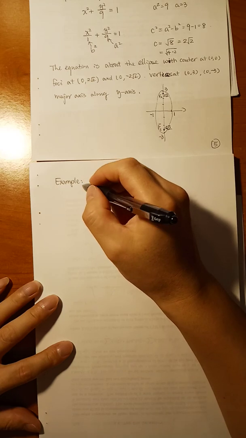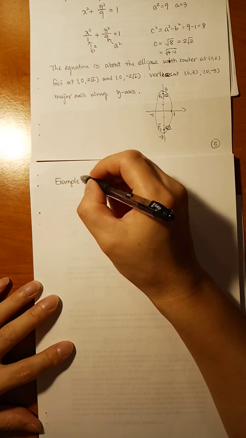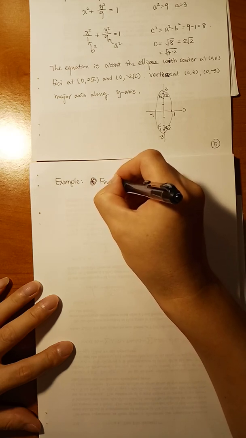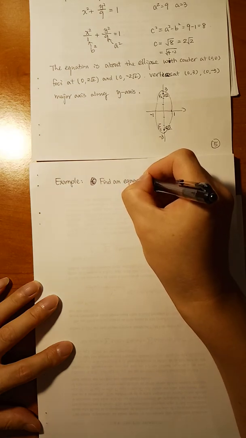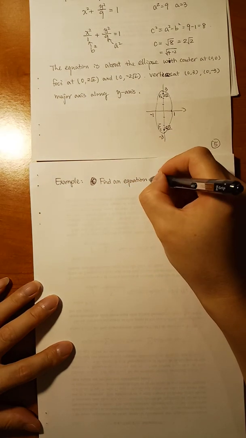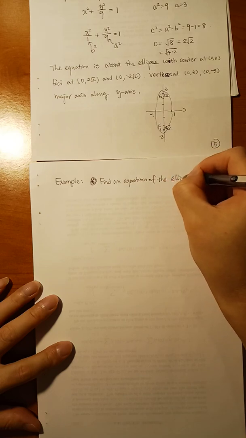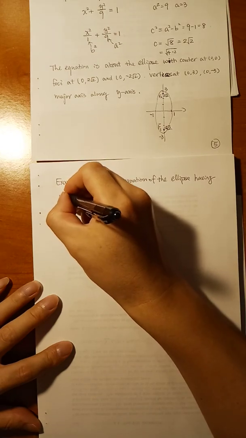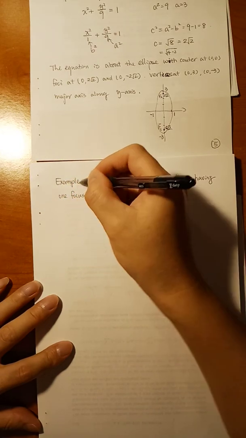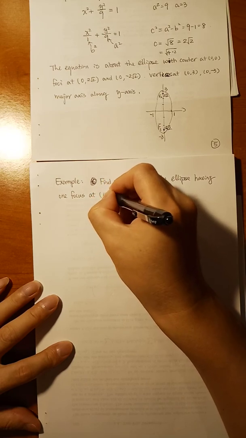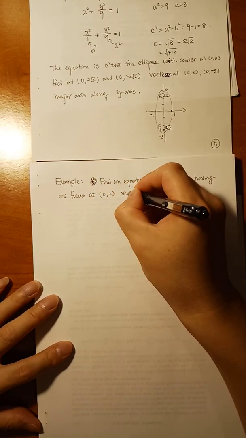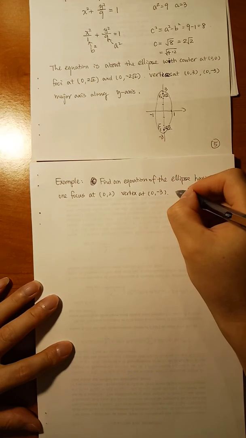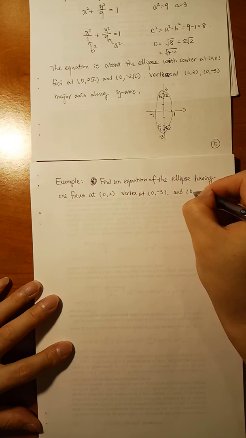Let's go from the geometry to algebra. Find an equation of the ellipse having one focus at (0, 2), and vertices at (0, negative 3) and (0, positive 3).